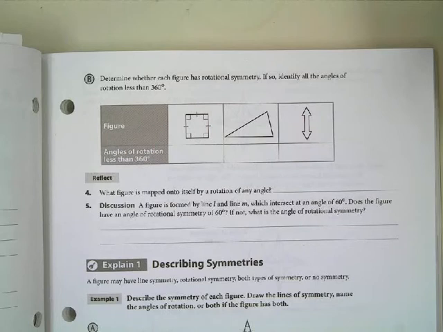You can't just turn it to there, you have to turn the whole shape. Now this one, there are three, but if I turn this one to this one, it's not the same shape as it is right now.